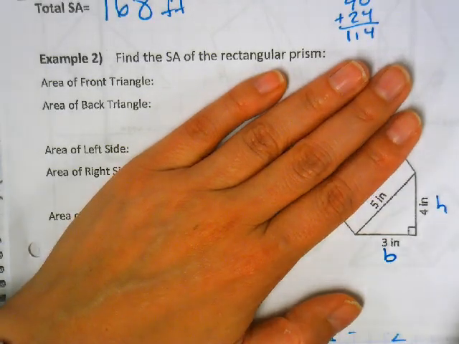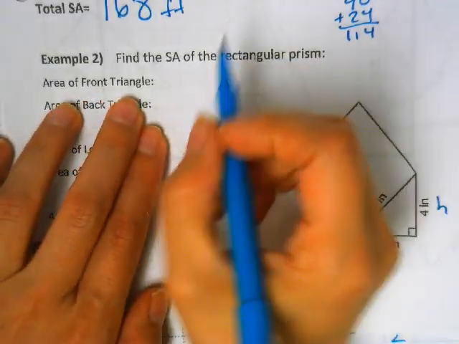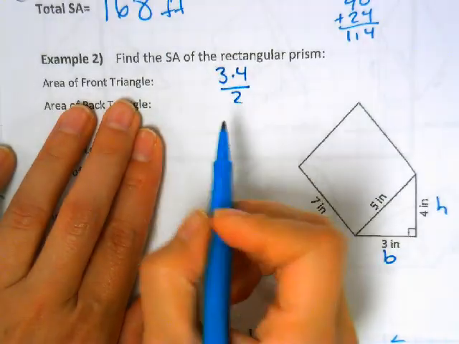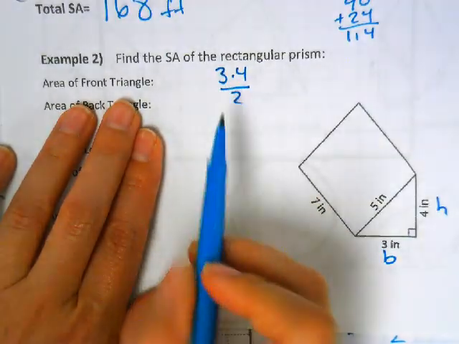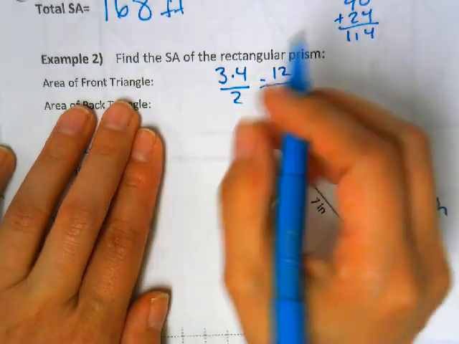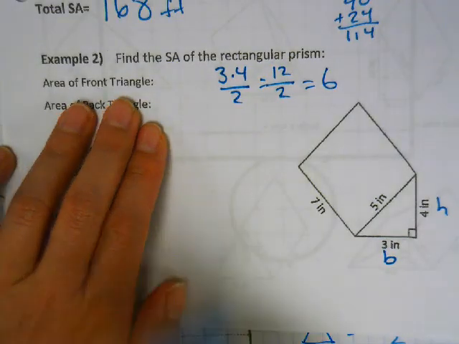Of the triangle, just of the triangle. The base, the height. So for the triangle, it would be 3 times 4 divided by 2. What's 3 times 4? 12 divided by 2? The number one problem we had before in the other two periods, period 1 and 2, kids forgot to divide by 2.